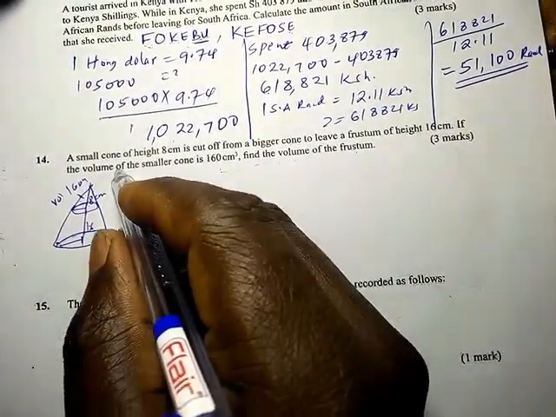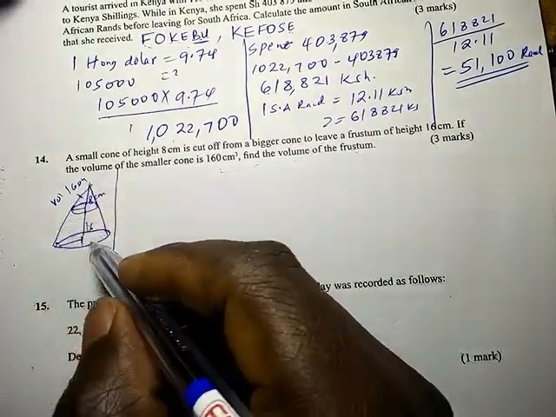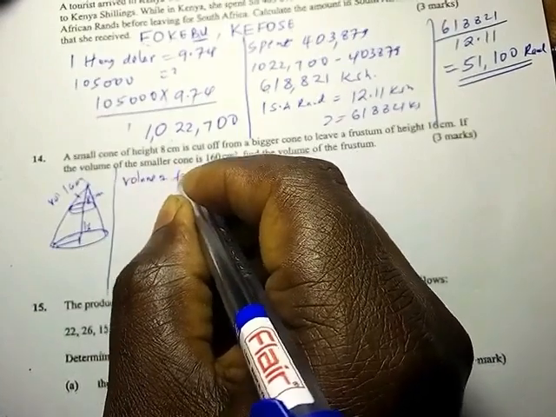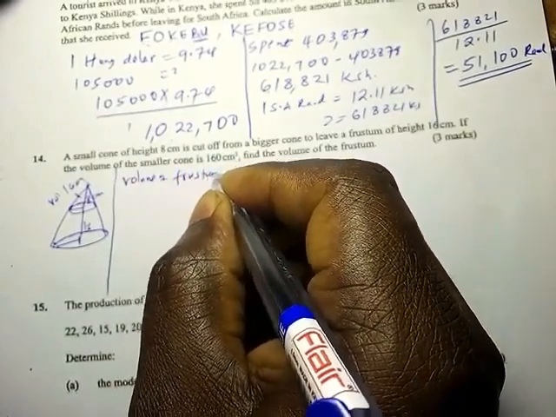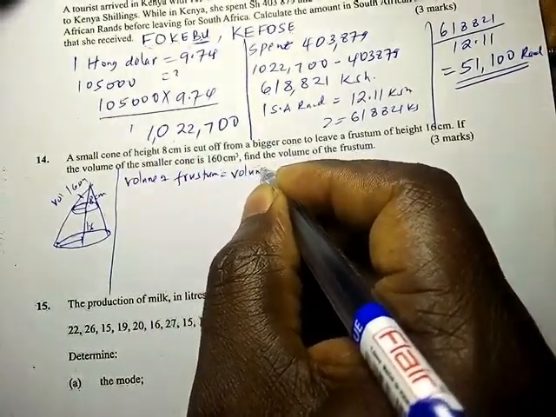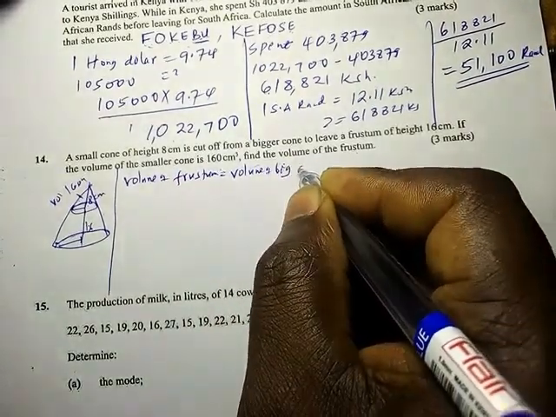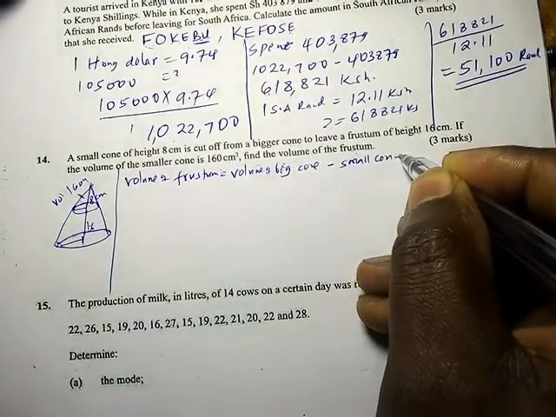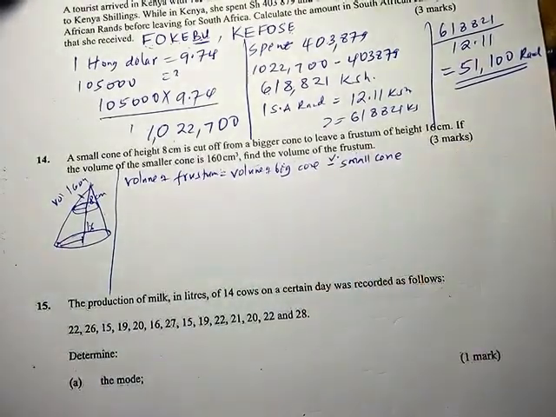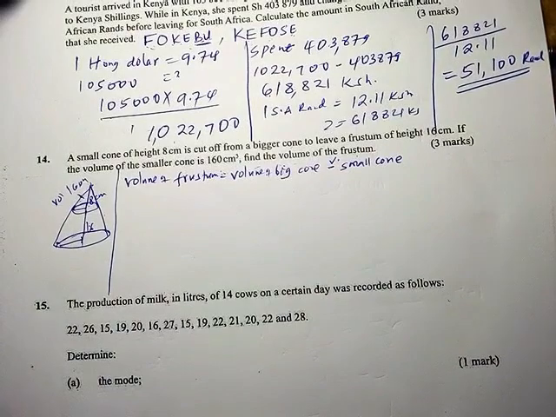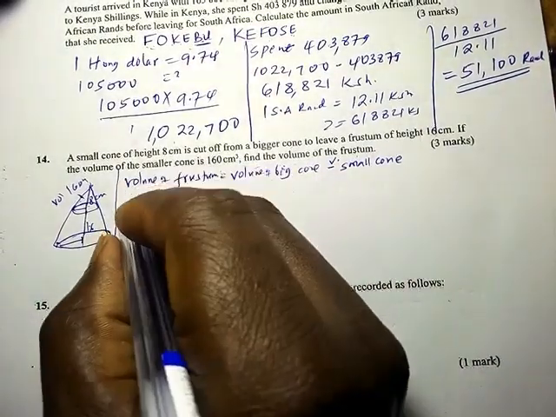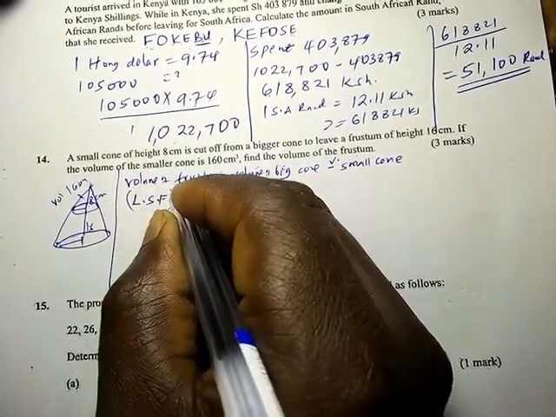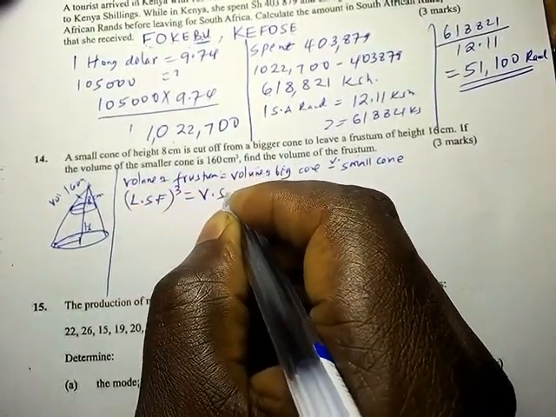So to get the volume of the frustum, first you need to get the volume of the bigger cone, because the volume of the frustum equals the volume of the big cone minus the volume of the small cone. But now we are going to use the linear scale factor. Linear scale factor cubed will give us the volume scale factor.